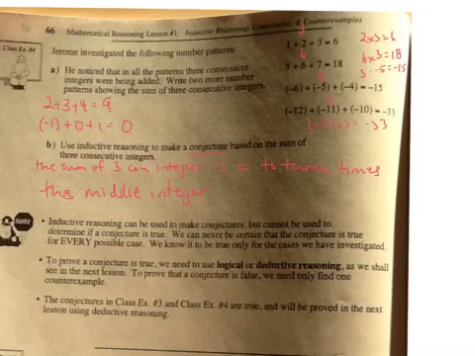Inductive reasoning can be used to make conjectures, but cannot be used to determine if a conjecture is true. We can never be certain that the conjecture is true for every possible case. We know it only to be true for the cases we have investigated. So inductive reasoning is based on the information you're given. To prove a conjecture is true, we need to use logical or deductive reasoning, as we shall see in the next lesson. To prove that the conjecture is false, we need only find one counterexample.